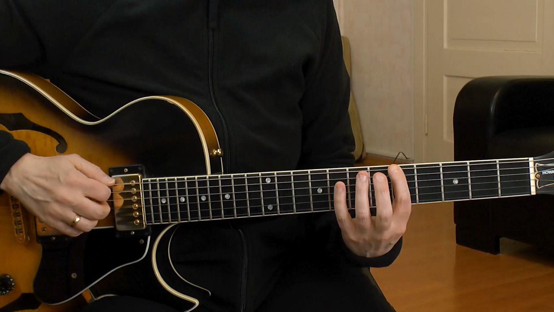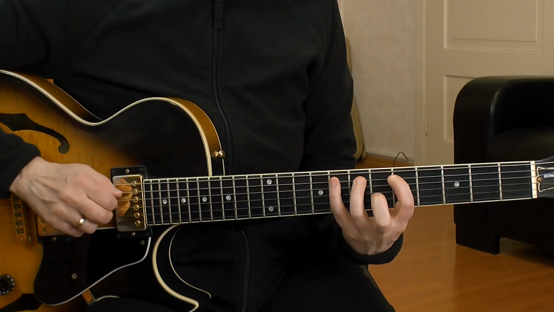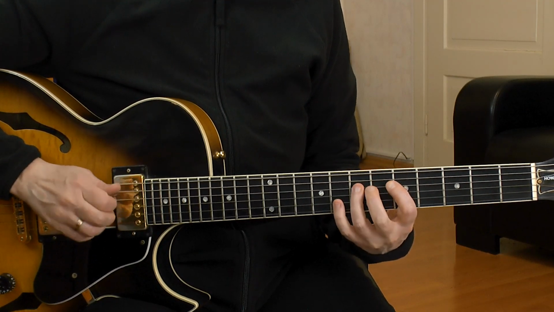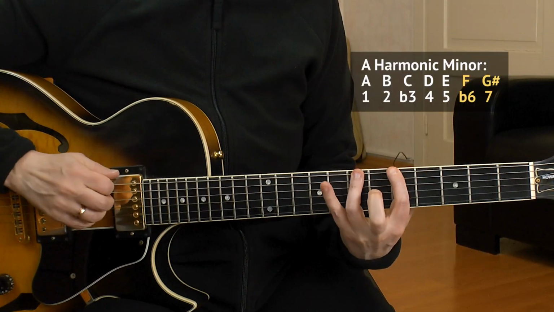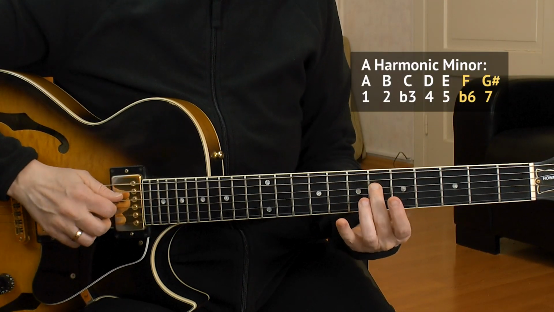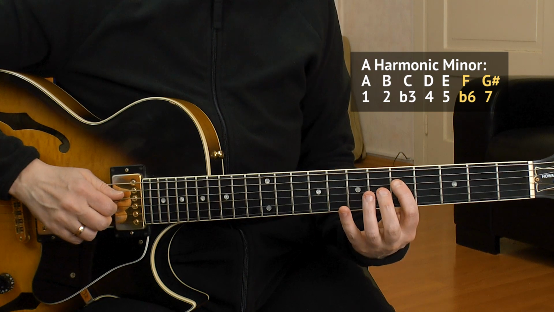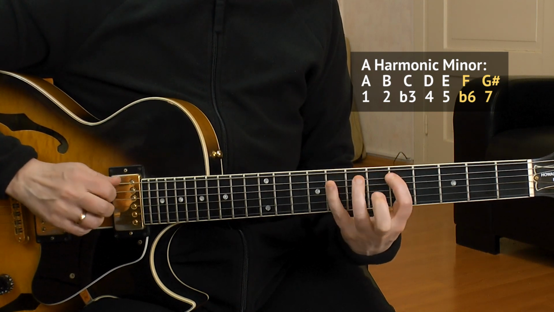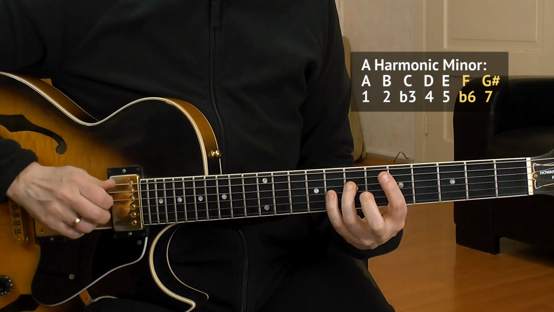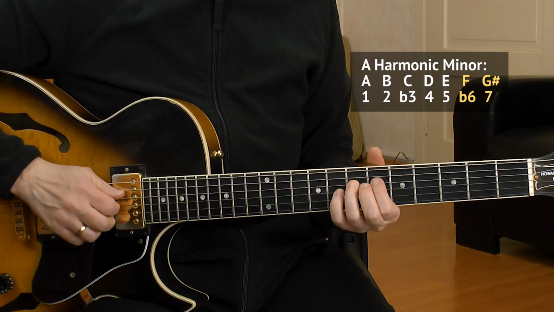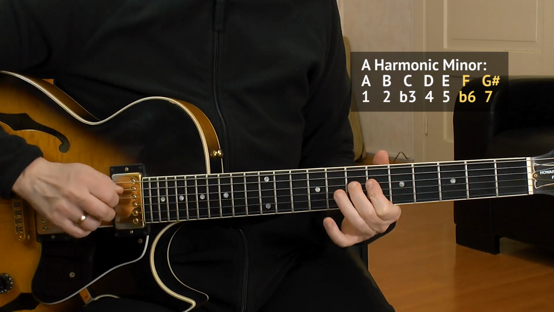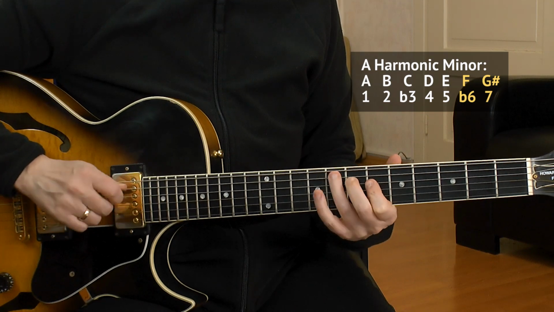The harmonic minor scale is the same as the Aeolian scale, but with a major 7th instead of the flat 7th, right? So we had, this was the Aeolian scale. Now the harmonic minor has the major 7th instead of the flat 7th. This has kind of an oriental sound to it, due to that G sharp and F.